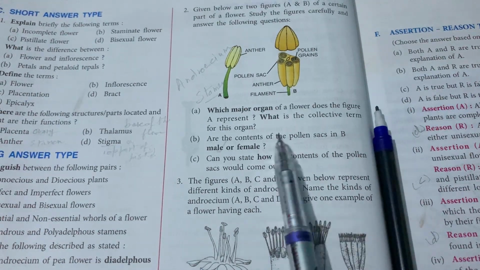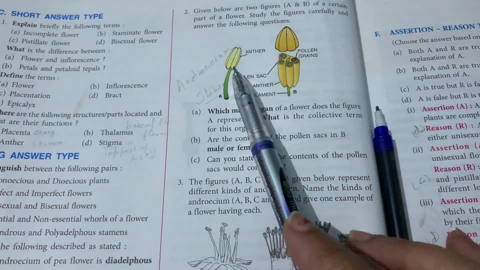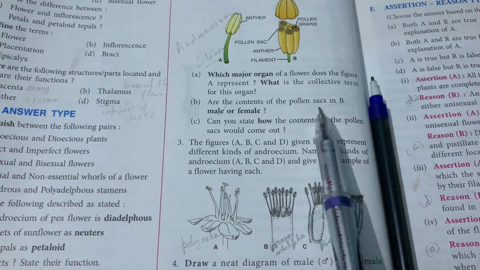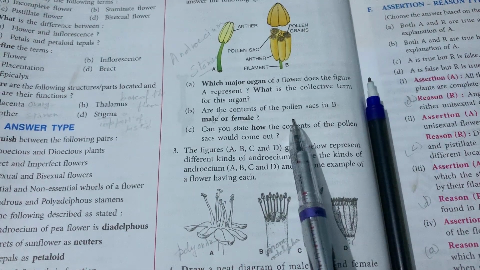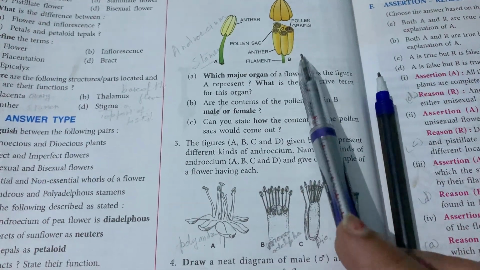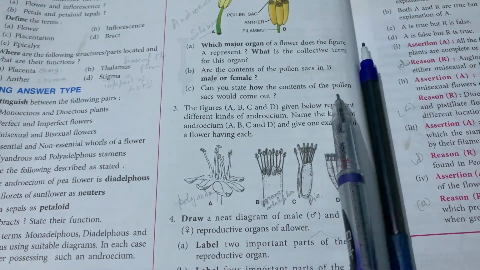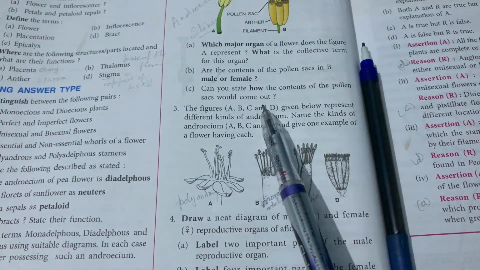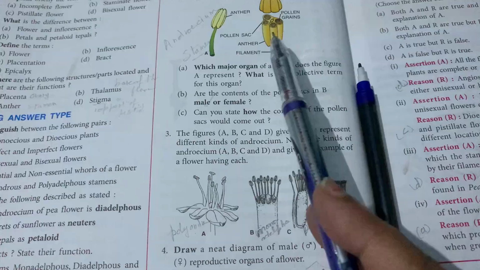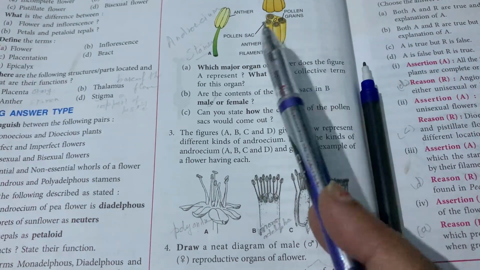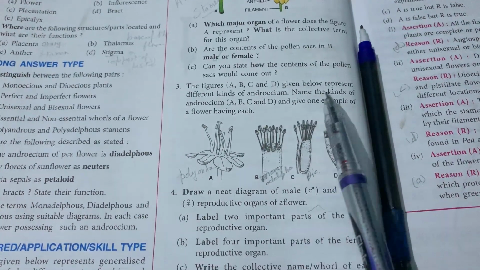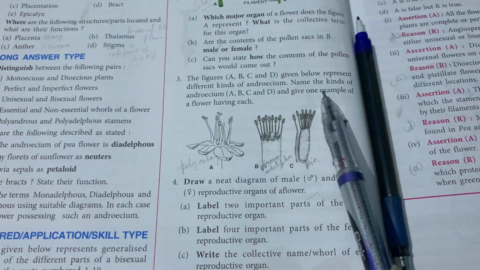What is the collective term for this organ? Androecium. Are the contents of the pollen sacs male or female? They are male. Pollen grains are male. Can you state how the contents of the pollen sac would come out? When they mature, the pollen sacs burst and they come out. Now the figure given below represents different kinds of androecium.